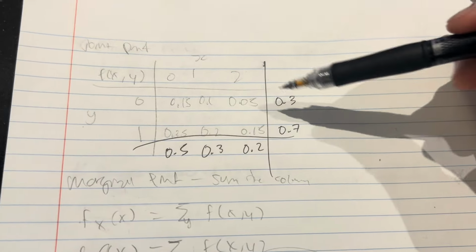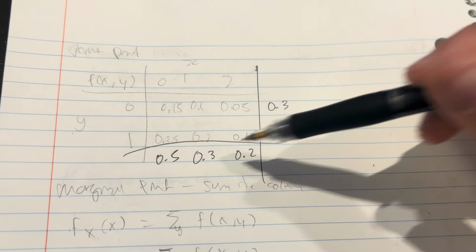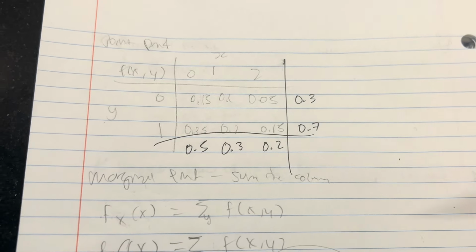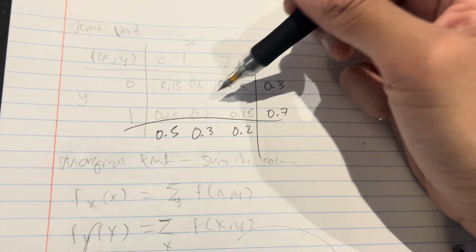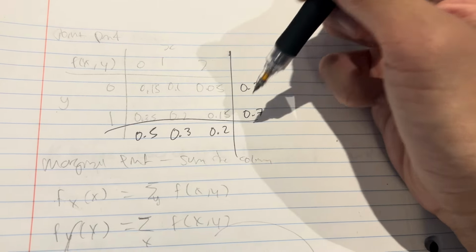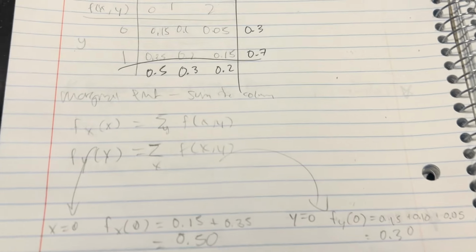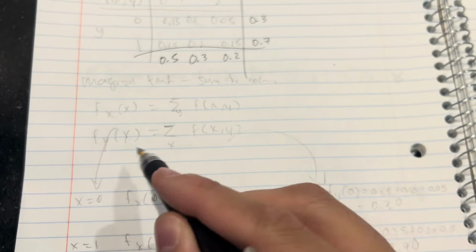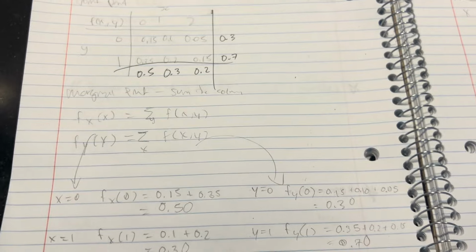You use this notation. You can write a new column and a new row, and you simply add up and put it here. And these should both add up to 1. So this is the formula that is pretty self-explanatory.